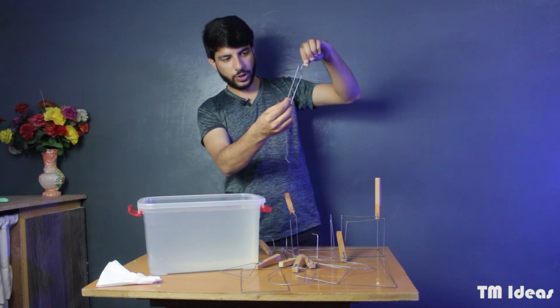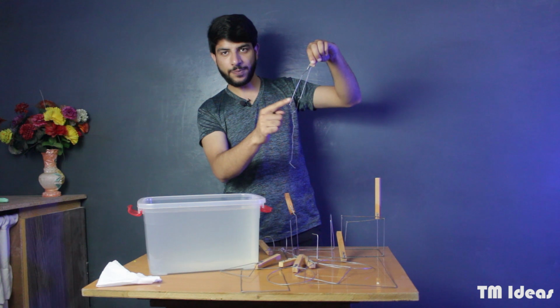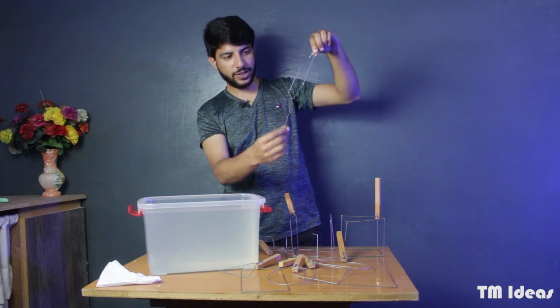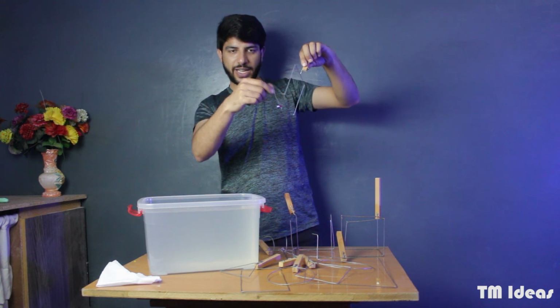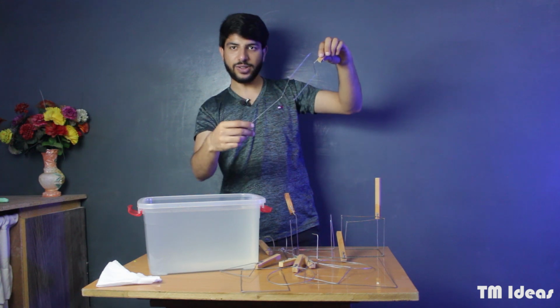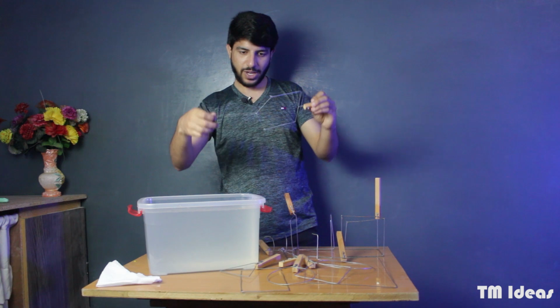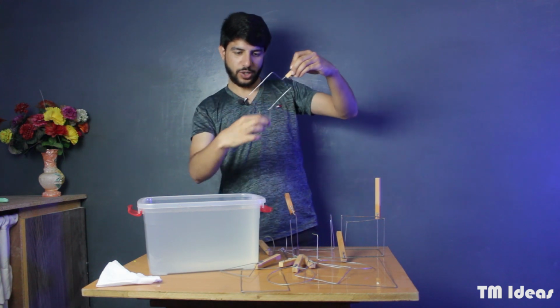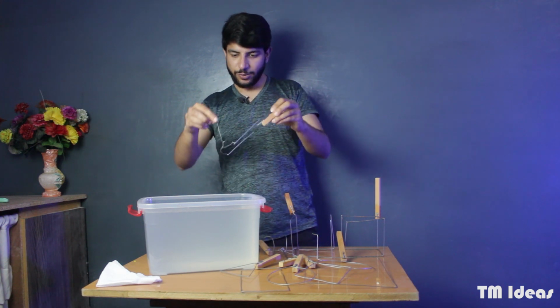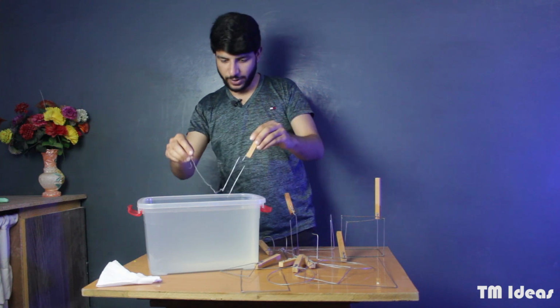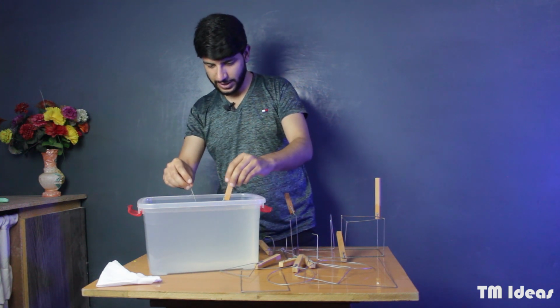But with those two points, I have connected a piece of thread, and this is a loose connection. This string is loosely connected between those two points. So I will dip this arrangement in the soap solution.